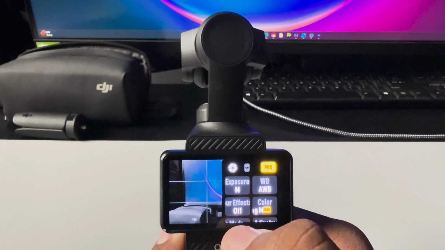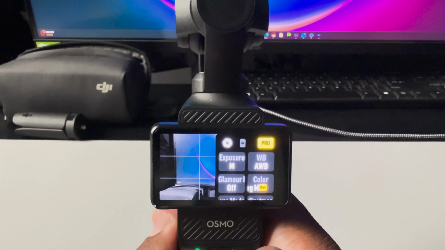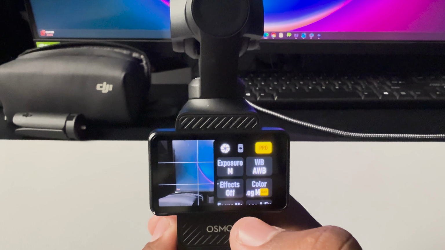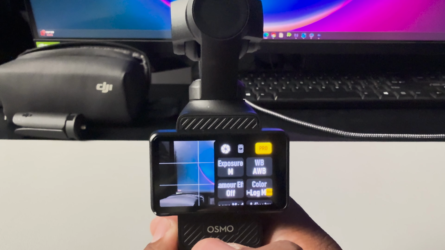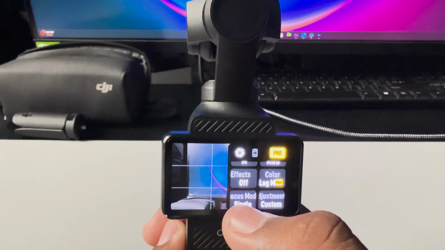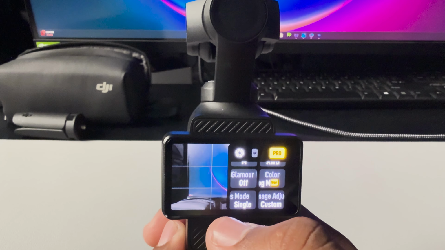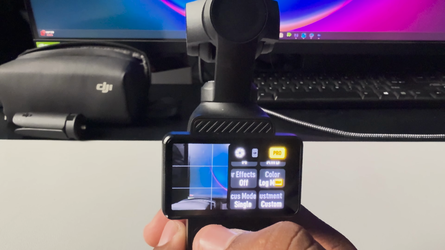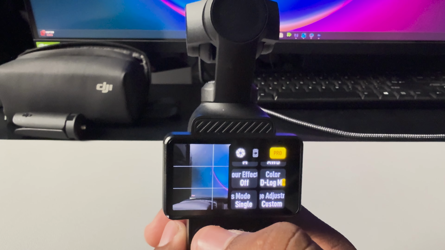And then keep glamour effects off. Another great option is to keep your color in D-Log, so then you can color grade it when you're doing your editing. And for the cinematic, I keep it in focus mode because typically I'm not having too much movement. I'm just slowly capturing a scene and sliding from the right or left.